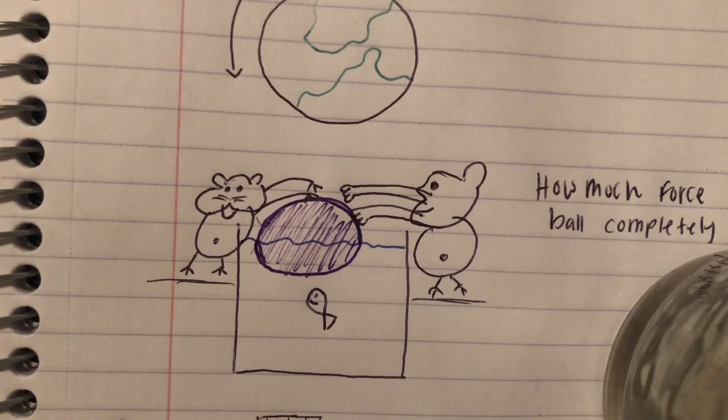So right here you'll be given the diameter of the ball and the density of water, which you could just look up, and the gravitational force, which is something you can look up. So right here we pretty much just find the volume of the ball. Once you do that, you could find the force that is required to submerge the ball completely underwater.